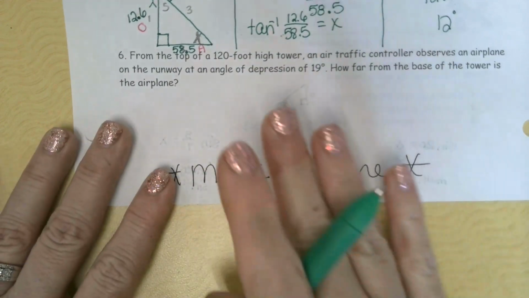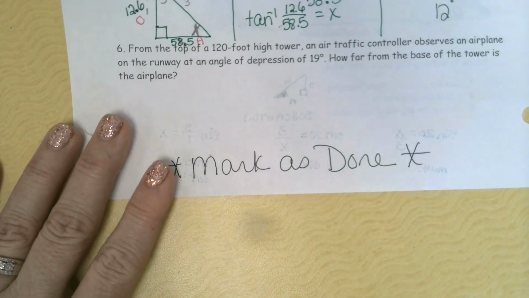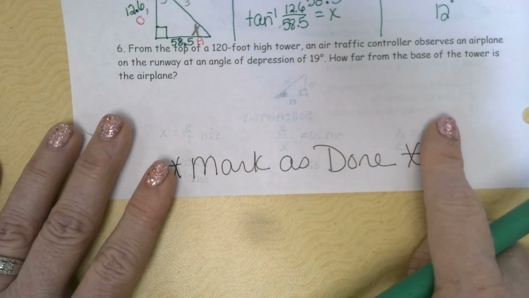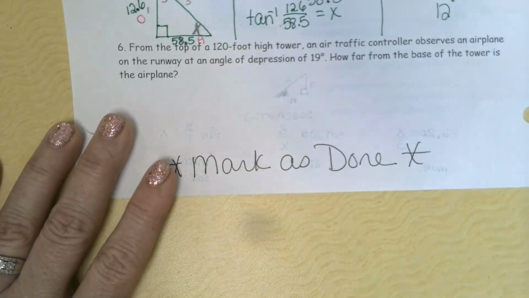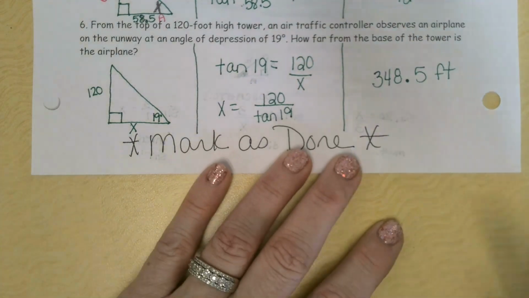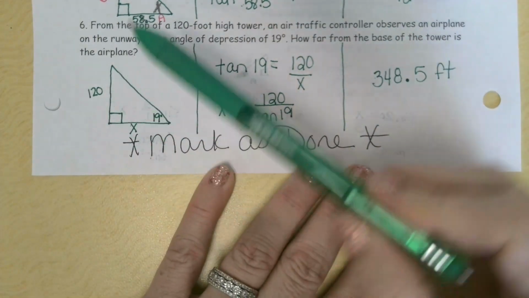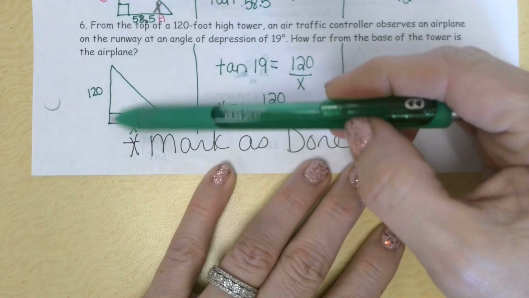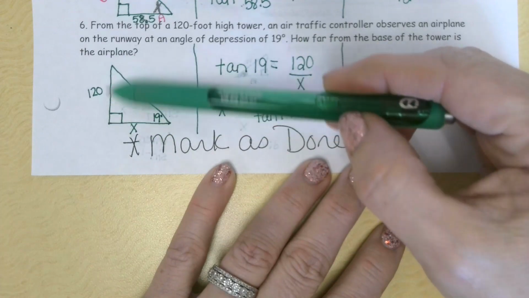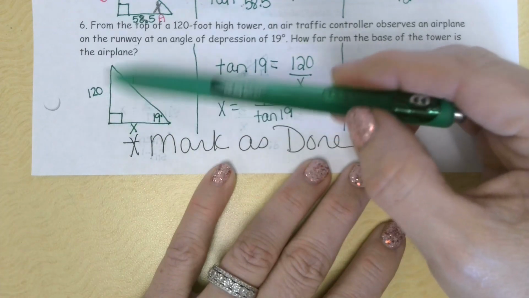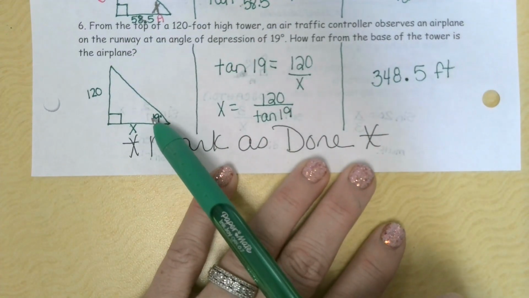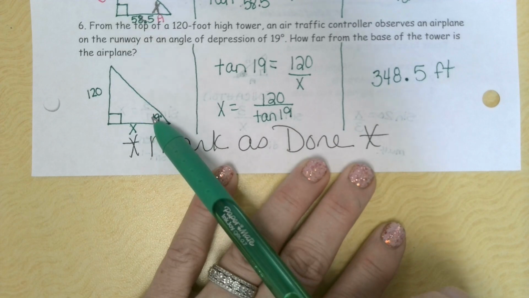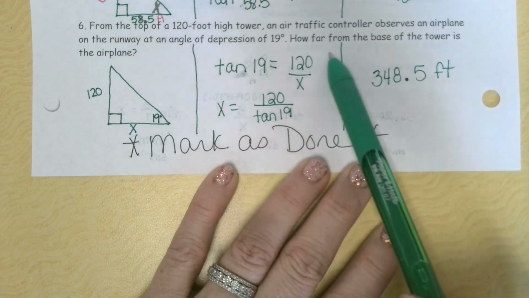All right. Go ahead and do number 6 all the way by yourself. Get the final answer. And I will tell you, it's in the hundreds, so it is a bigger answer. Okay, go ahead and do that problem for me. All right, here's what I got. So it said from the top of a 120-foot high tower, so from the top of a tower, the angle of depression is 19 degrees. So we know by now that's down here. And the angle of elevation and the angle of depression, they're both in the same spot. How far from the base?